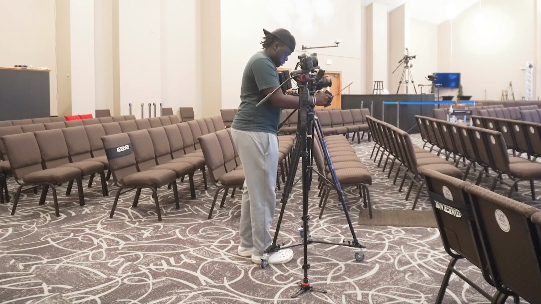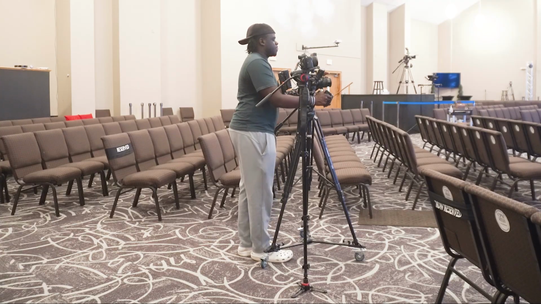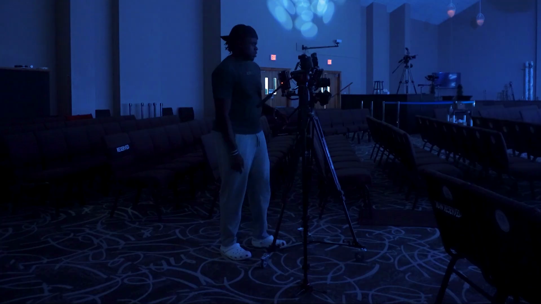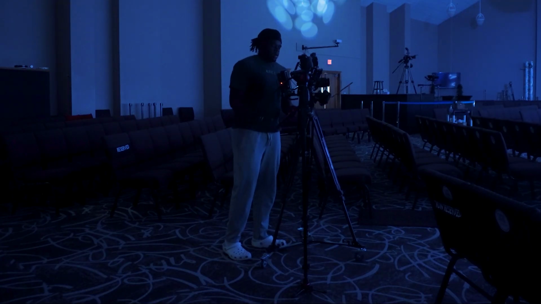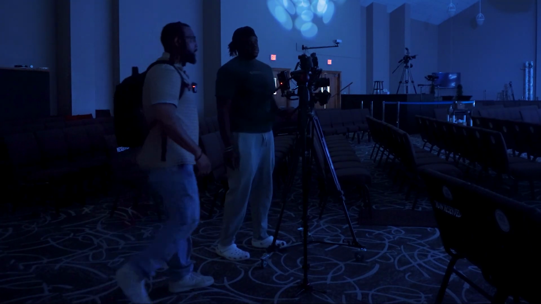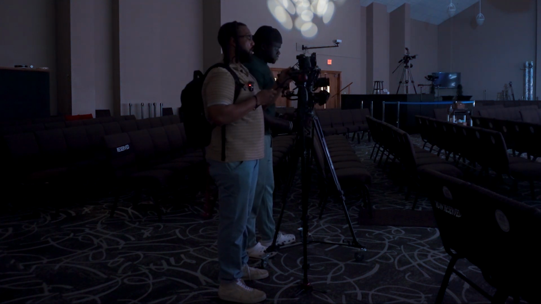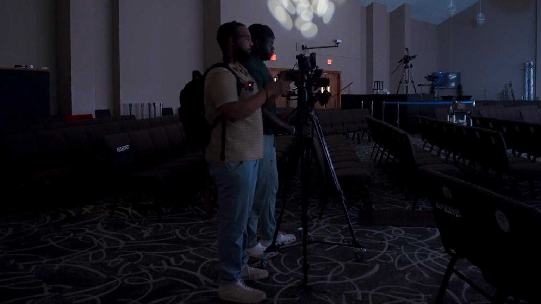Now, we will run pretty much the same test inside of a low light setting. So we're going to turn all the lights off in the sanctuary, because this is usually what it looks like on a Sunday. And we have our camera pointed towards the stage with all the lighting on.